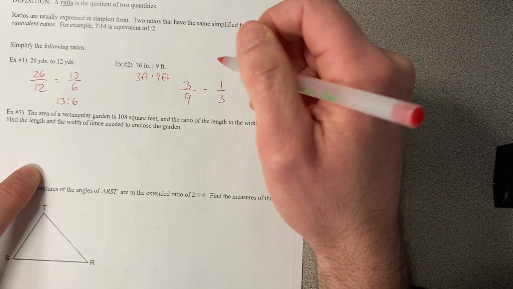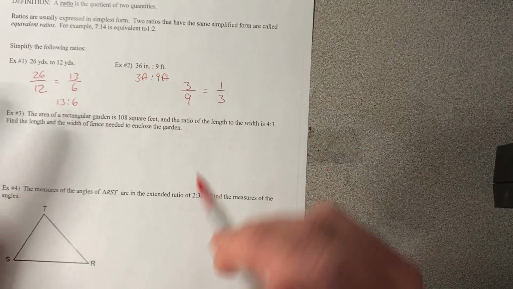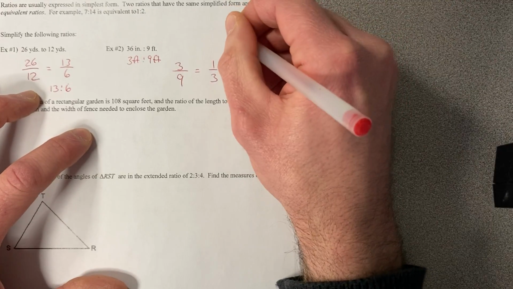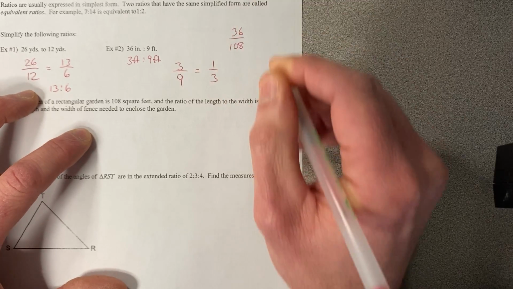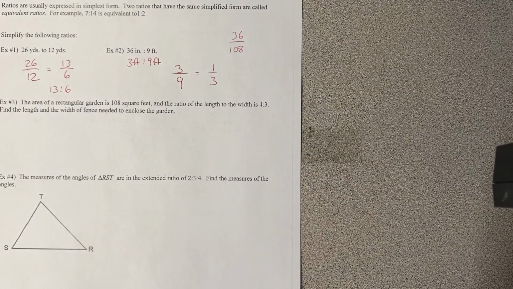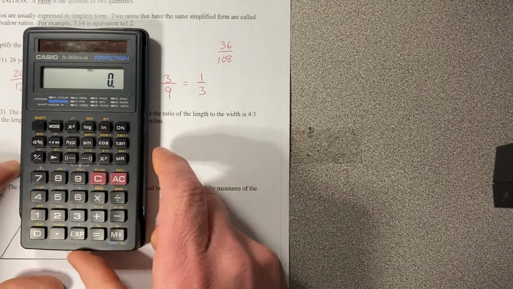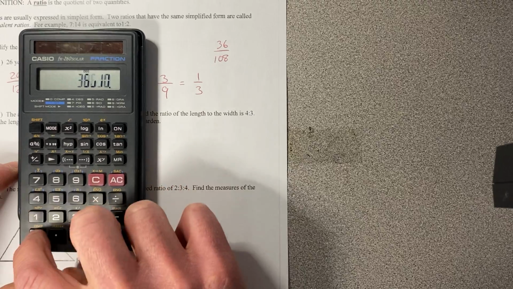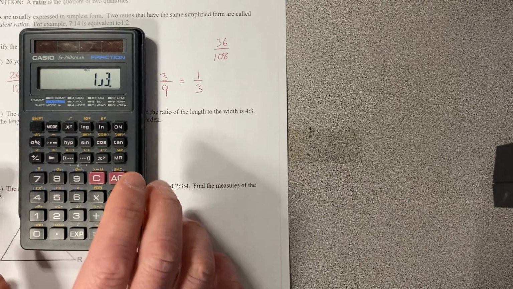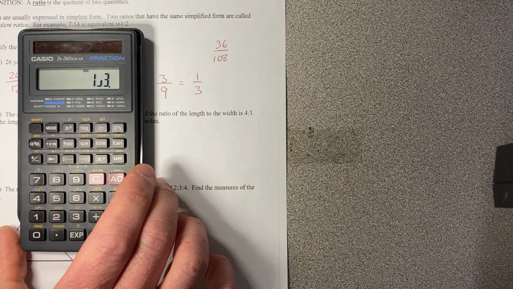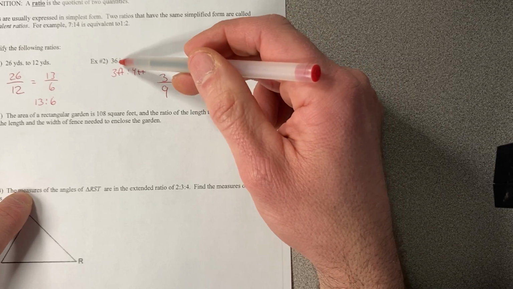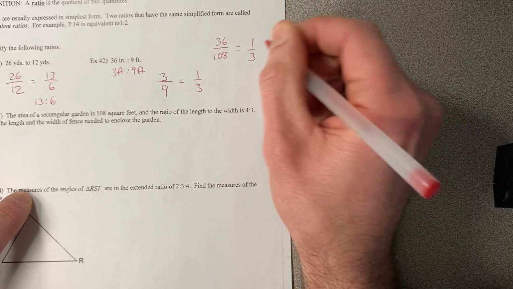You don't have to write this down, but let's just explore that real quick. 9 times 12, what is that? 108. So 36 to 108. By the way, do you guys know that your calculators can reduce fractions? Have you guys ever done that? So I'll do 36 fraction 108. And looky there. Oh, it's hard to see, isn't it? But yeah, 1/3. So what's cool about it is, did it matter what units we switched it to? We still get 1/3 either way.